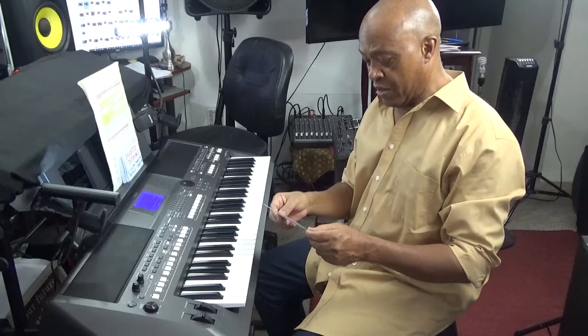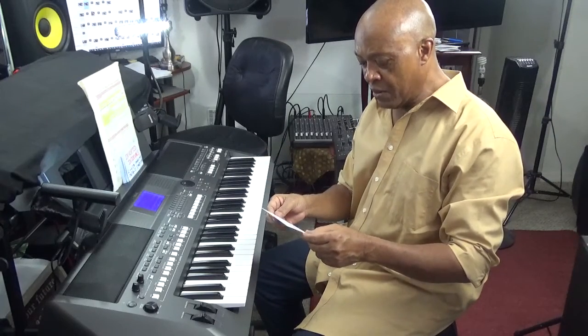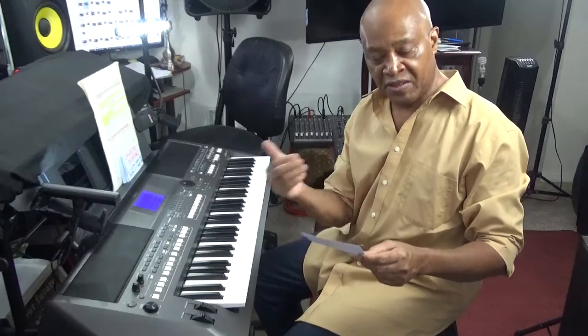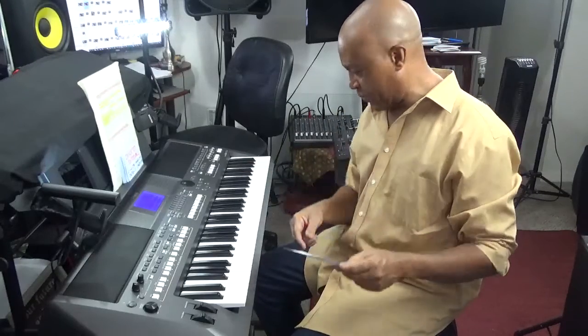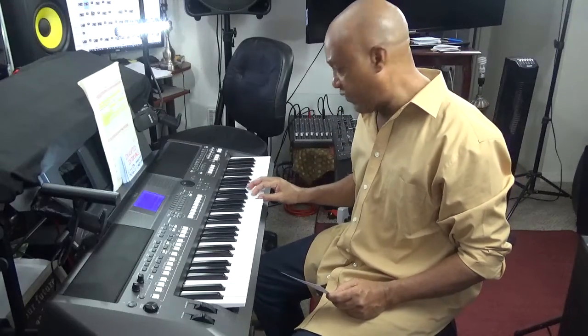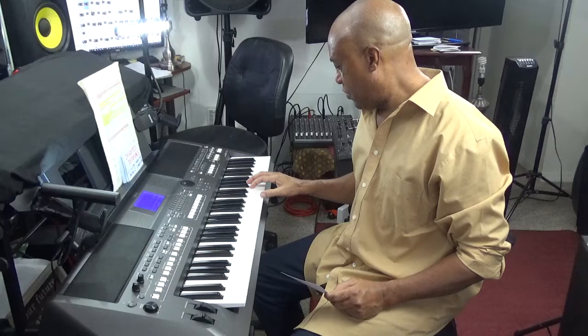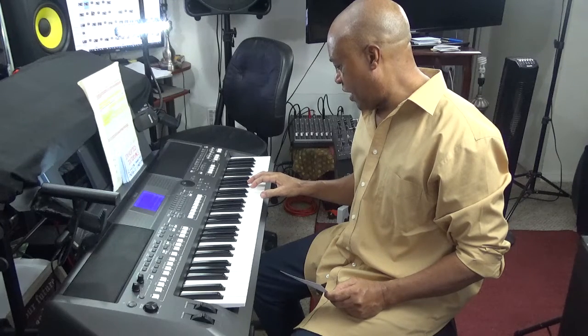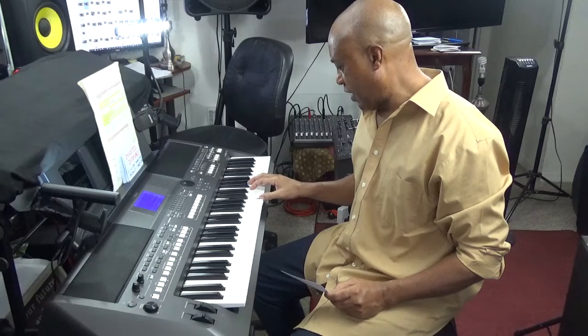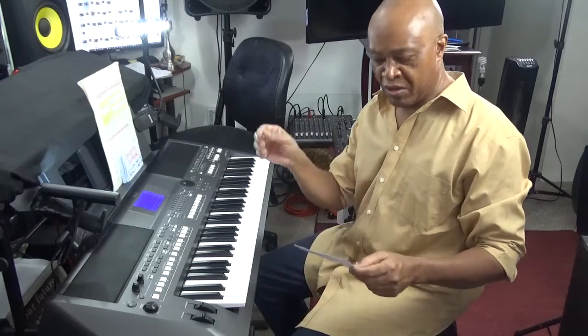So how many half steps are in that interval? 21 half steps. The 13th interval has 21 half steps, like from C octave to A. That's 21 half steps.